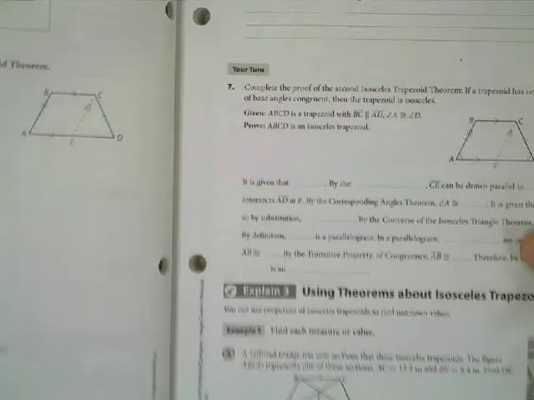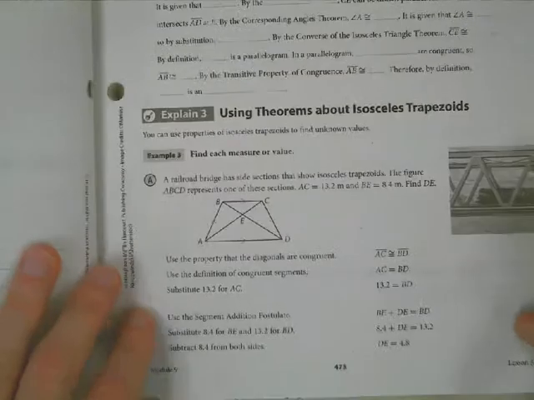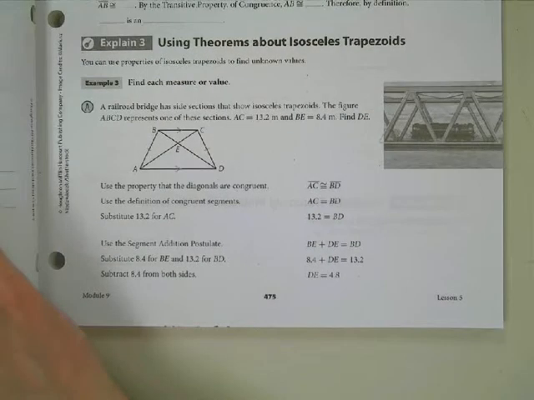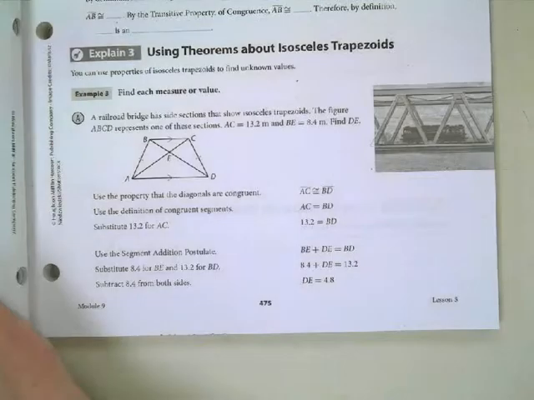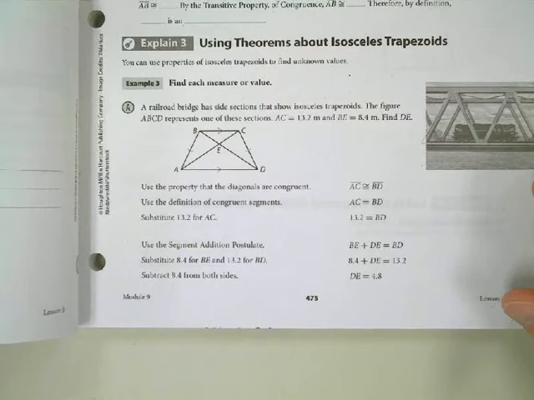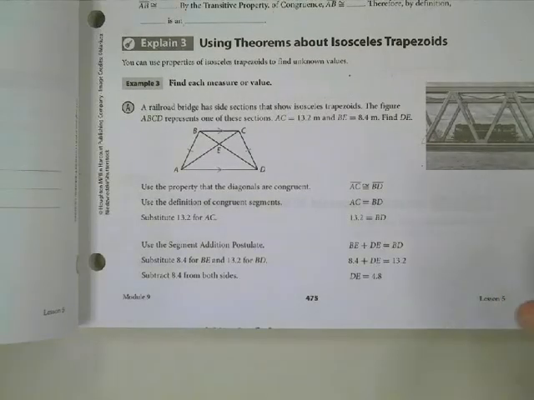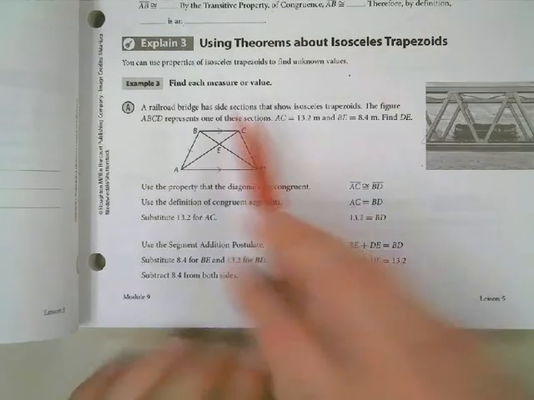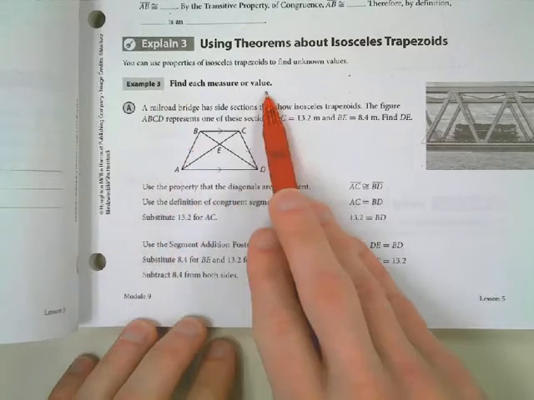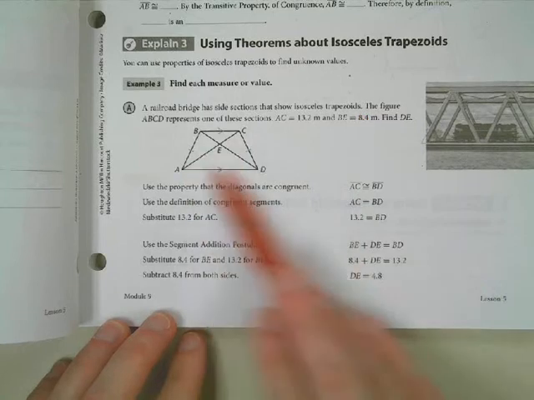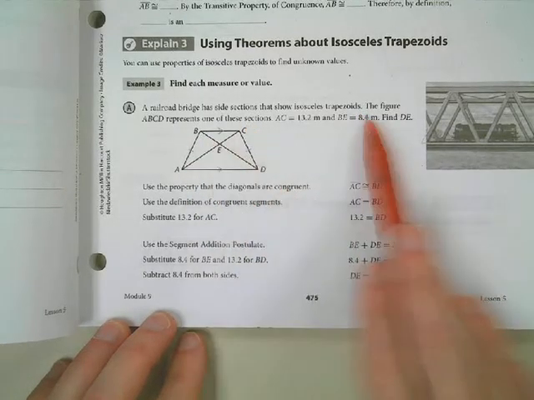Let's look here. So we've got some measures and values we want to find. All right, so let's go to page 475. We're going to skip those proofs because we don't need to do them. Got some examples here on page 475. Example 3 says, find each measure or value. A railroad bridge has side sections that show isosceles trapezoids. So here you can see there's an isosceles trapezoid. The figure ABCD represents one of those sections.